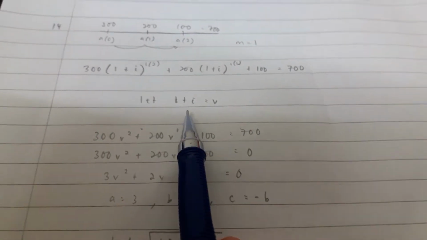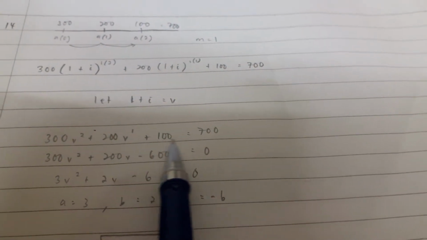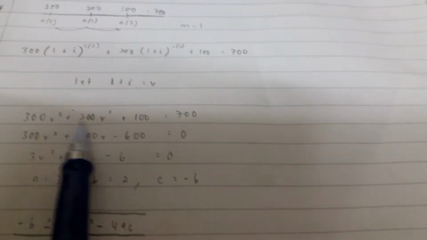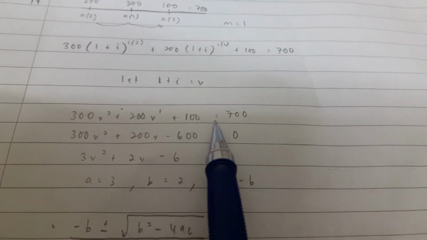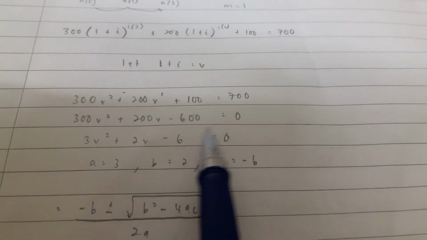Then we'll let 1 plus i equal v, and then we'll get 300v squared plus 200v to the power of 1 plus 100 equals 700.